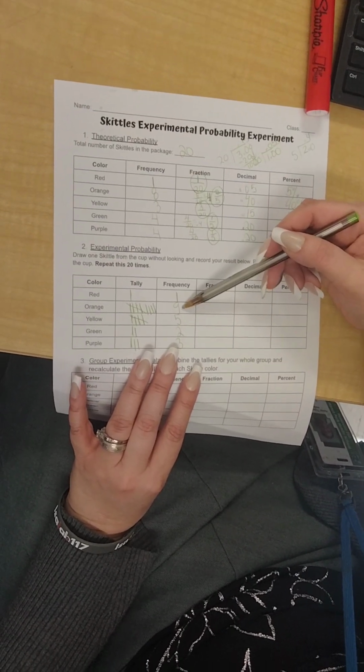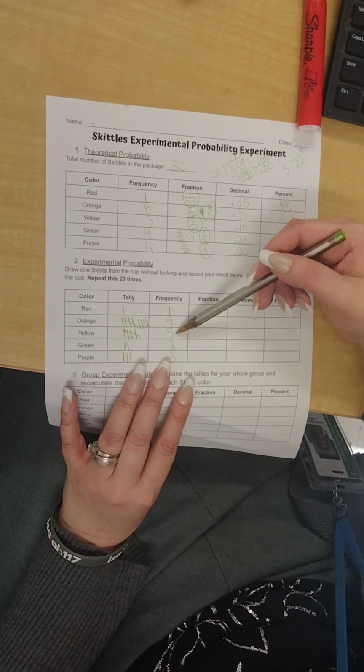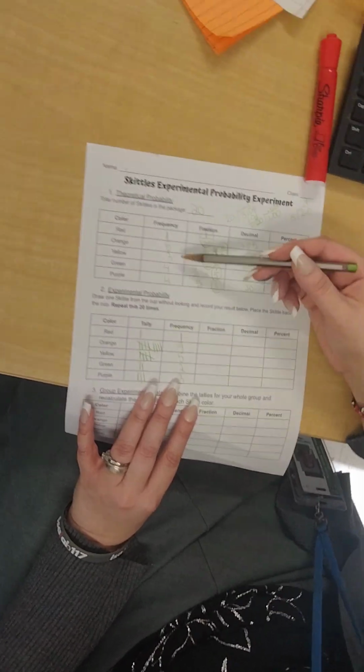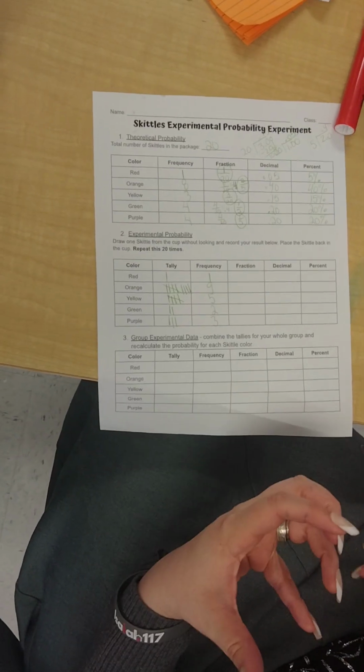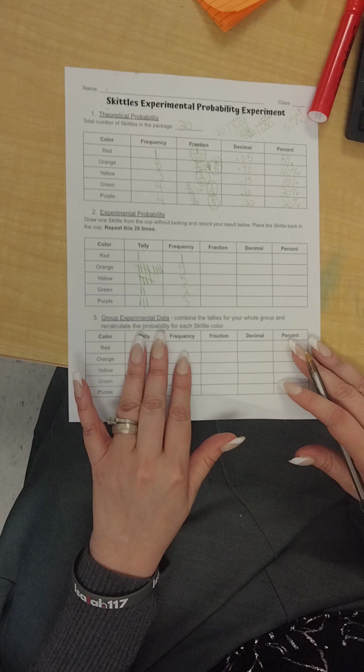I got 1 more orange. The yellows were more than before, and the greens and purples were less than before. So theoretical is just looking at what we have and seeing what should happen, right? Experimental, you're actually picking, and it's what really happens, correct?